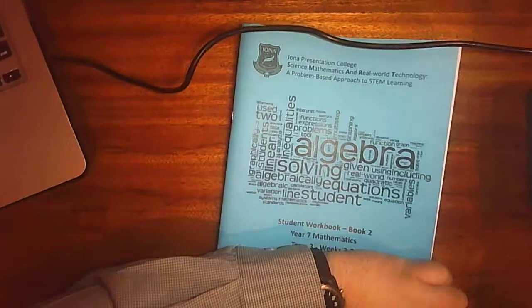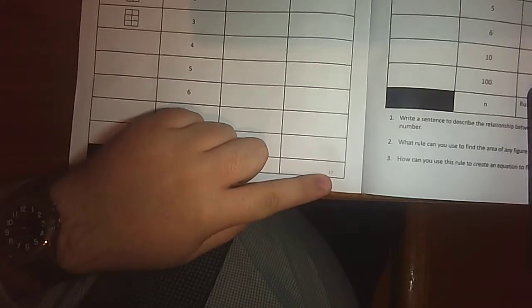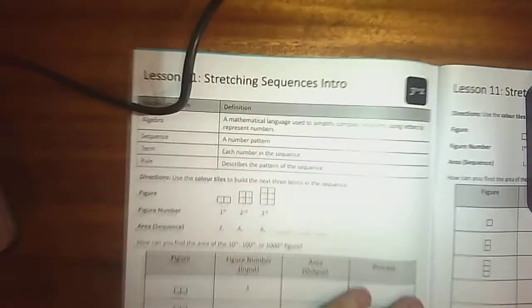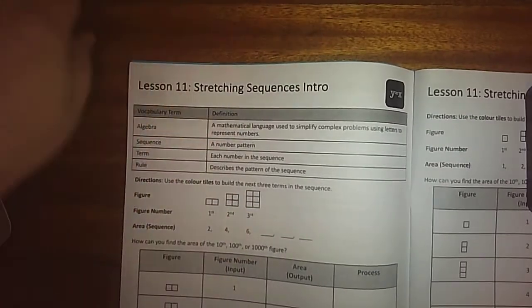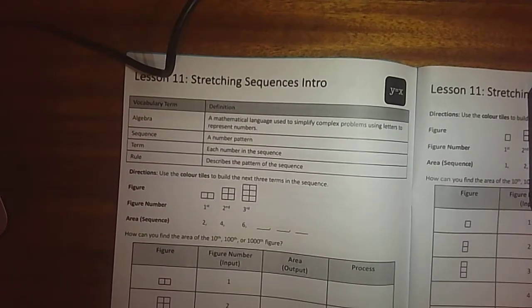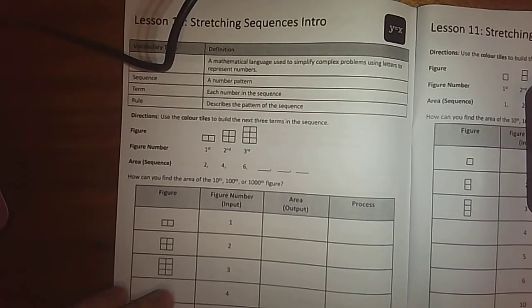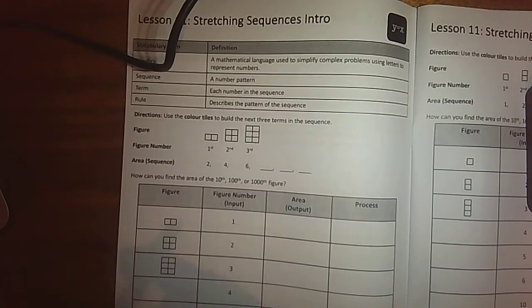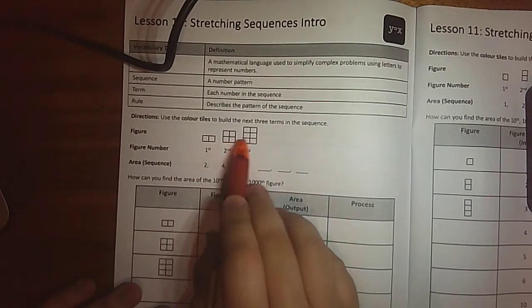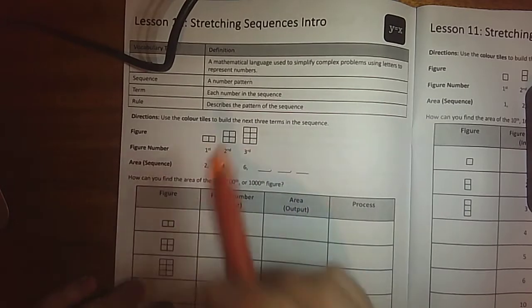So I'm in the blue algebra booklet, and I'm on page 17. If you can turn to page 17, that would be great. Okay, so we are doing some sequences, and sequences are very similar to patterns. So let's look at this one over here, at the top of page 17.